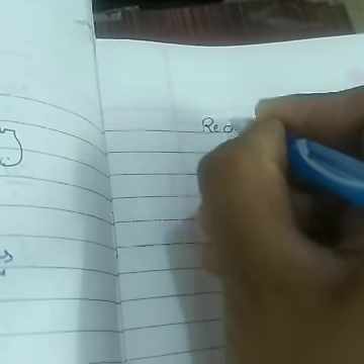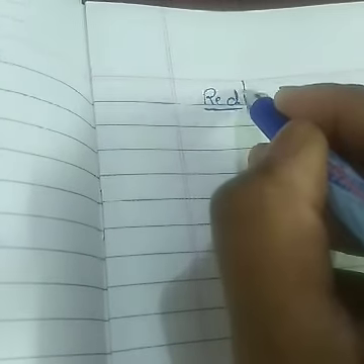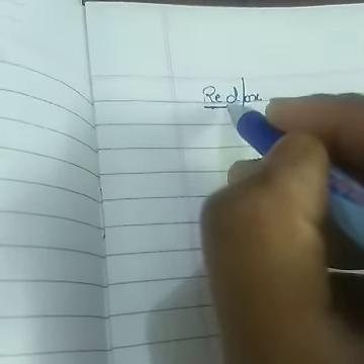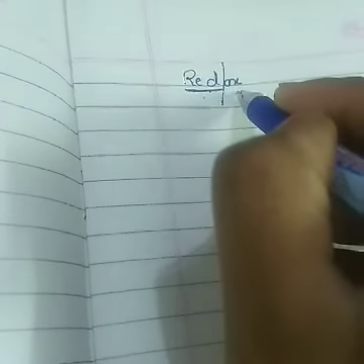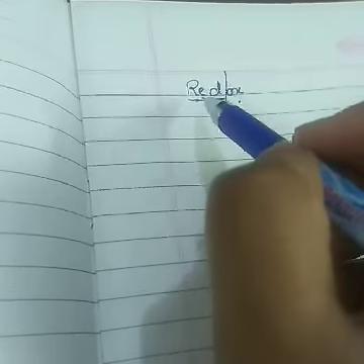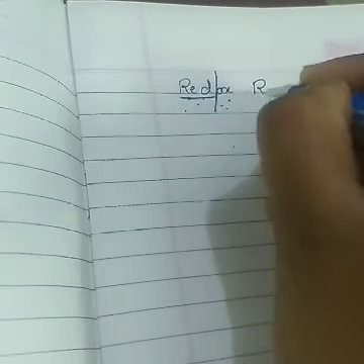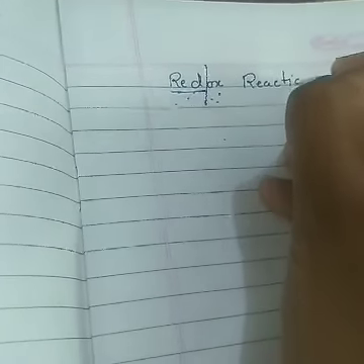Redox reaction. The meaning of redox: R-E-D-O-X. Redox means divide the term into two. RED, reduction, OX, oxidation. The reaction in which both reduction and oxidation are taking place is called a redox reaction.